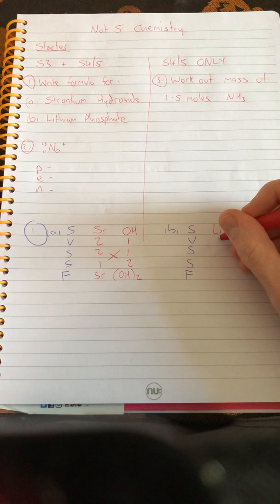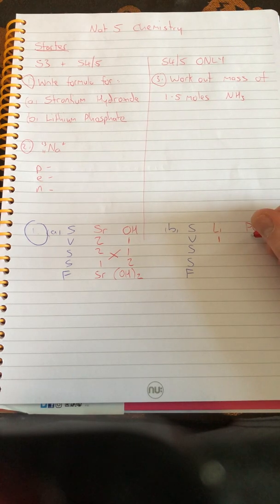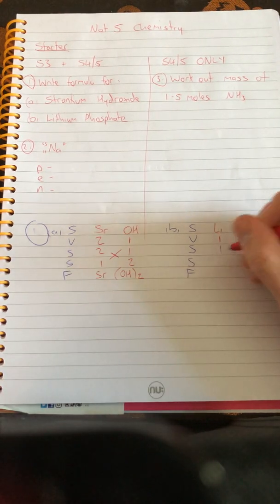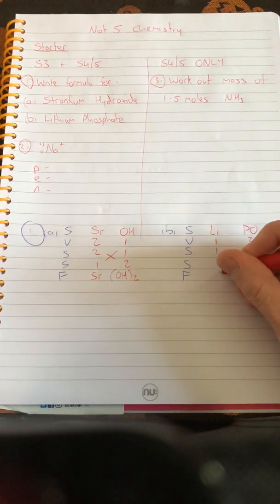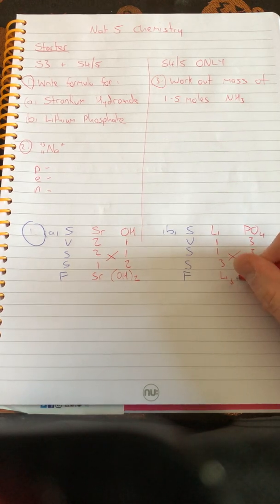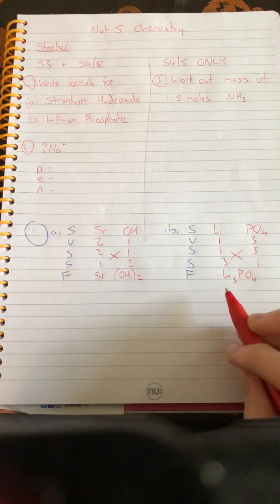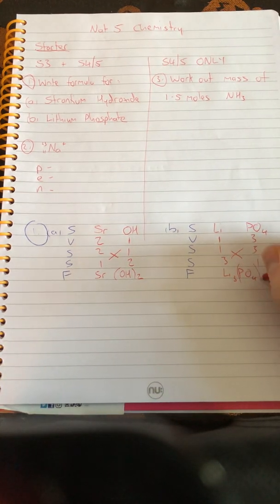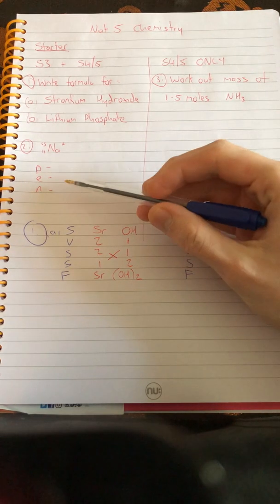Now the valency for lithium is in group 1, so that's 1. Phosphate, you would need to use page 8 of the data booklet, that's in column 3, so that would have a valency of 3. They don't simplify, swap them over, so that's 3 and 1. So our formula is Li3PO4. You can either have it like that, or if you put the brackets in but just left it like that, that's also fine, it doesn't really matter. But yeah, that's it.